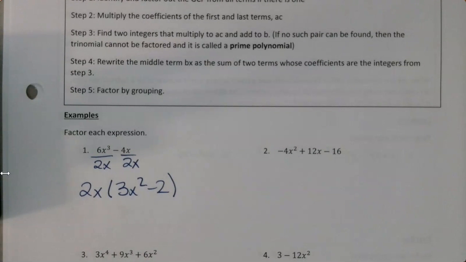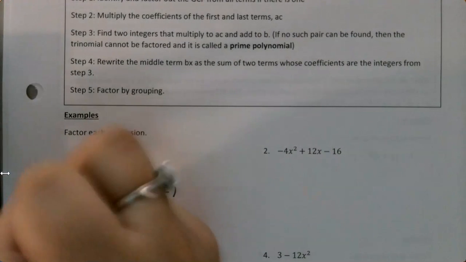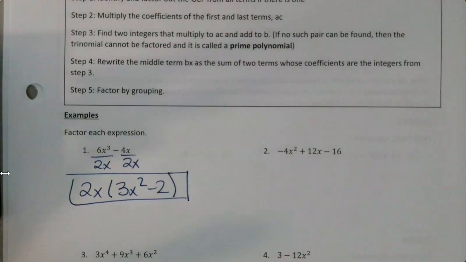So 3 and negative 2, do those add to 0? No. Does negative 3 and 2 add to 0? No. 1 and negative 6 add to 0? Negative 6 and 1 adds to 0? No. So those are all my numbers that multiply to negative 6, and none add to 0, so this is as factored as it gets.